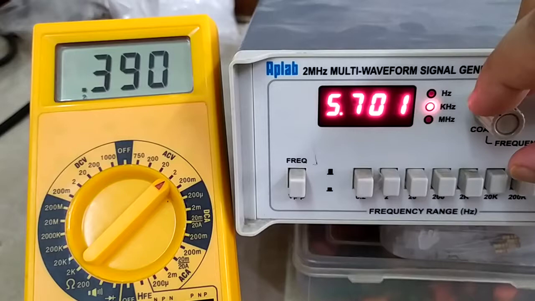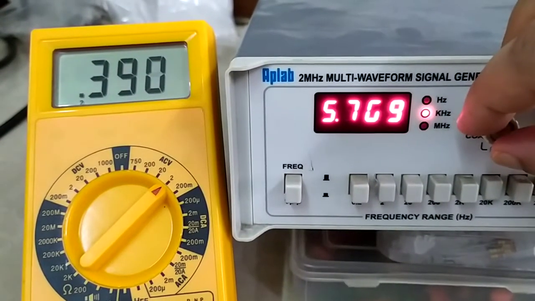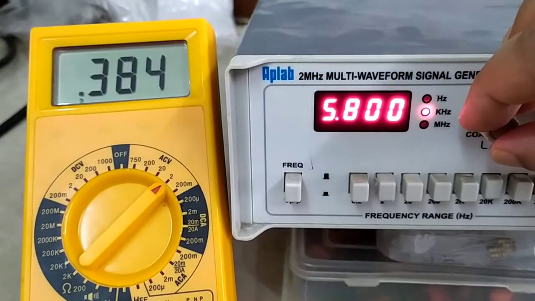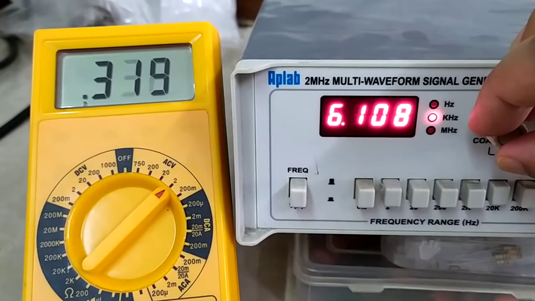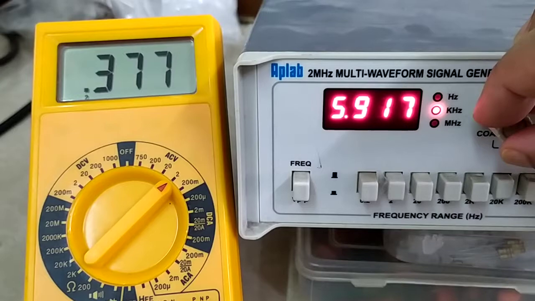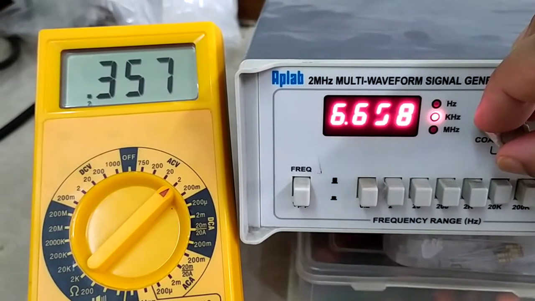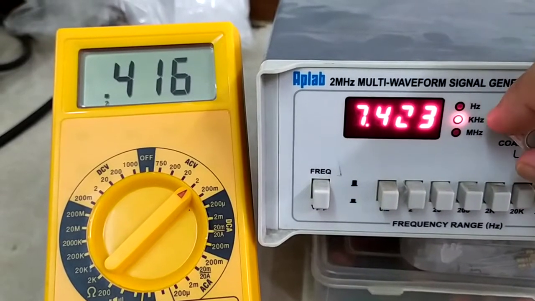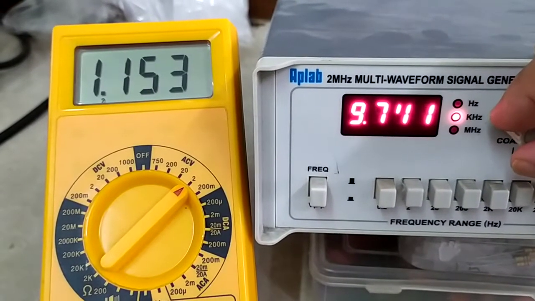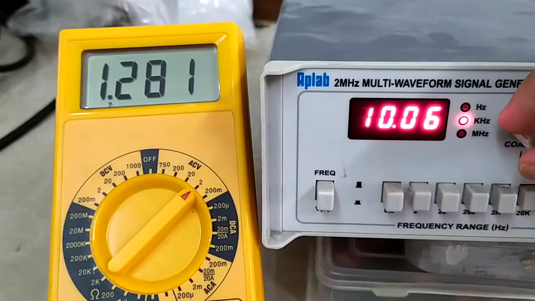And here we will vary this knob to get different values. See, 6.2, 3.9, then 6.6. The value increases as I increase the applied frequency.